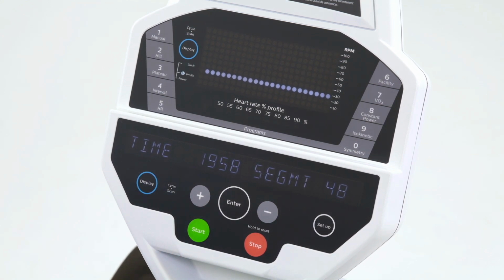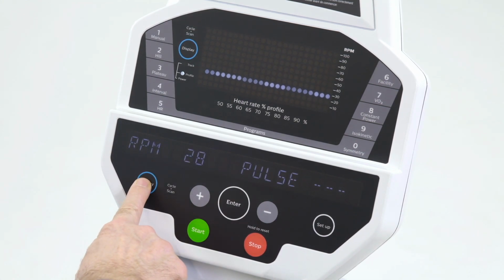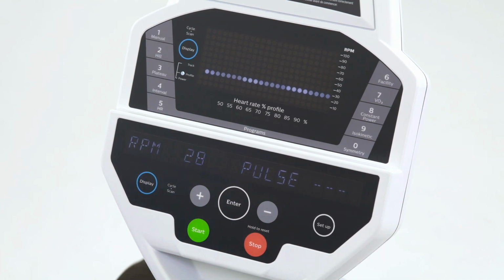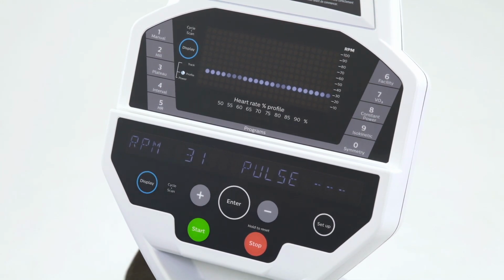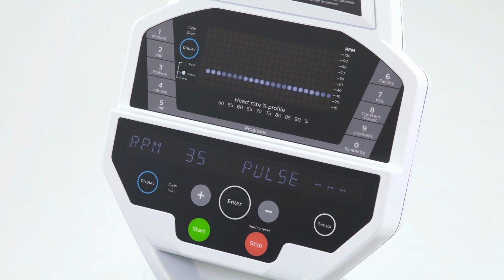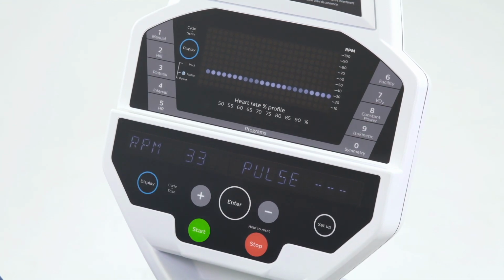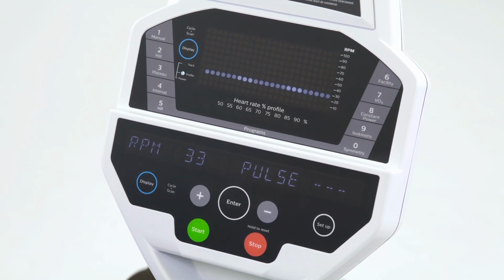So now basically I am set to 30 RPM. Below 30 RPM, if I'm at 28 or 29, I get no resistance. Once I hit that 30 RPM, the resistance starts to increase, and I can push against that resistance really hard and increase my power without overcoming the speed. So those are the three different modes of resistance.